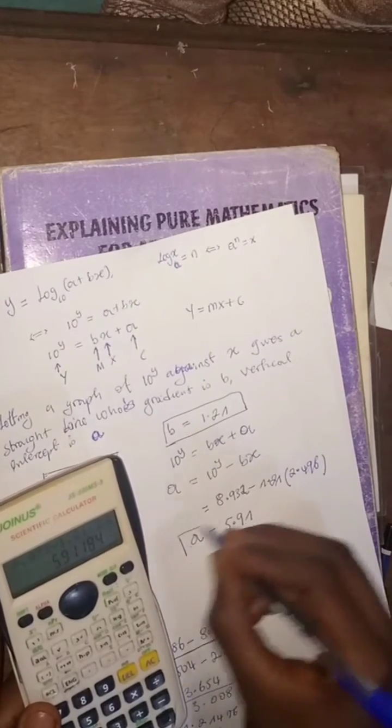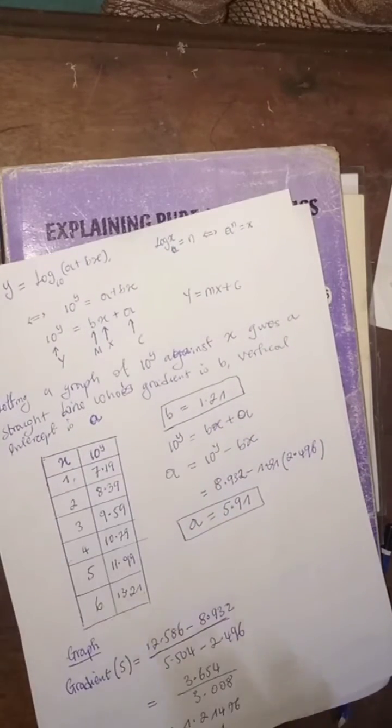So let me evaluate that and see what I get. At the end, I have 5.91, to the nearest 2 decimal places. So that's the value of A obtained from the graph.